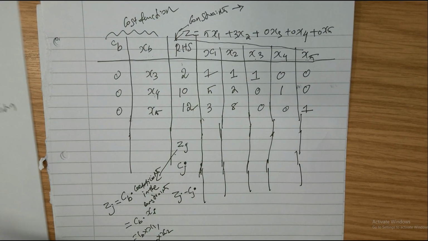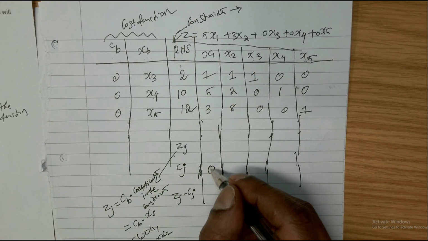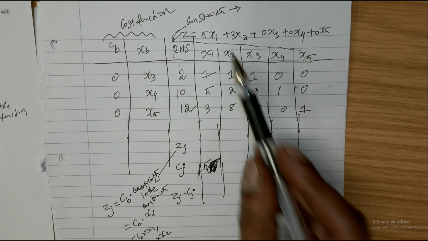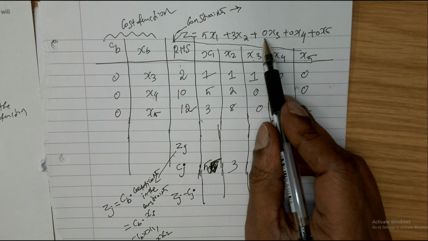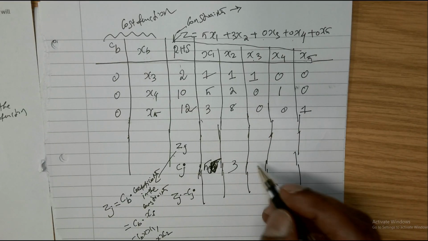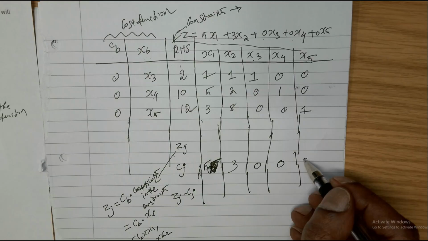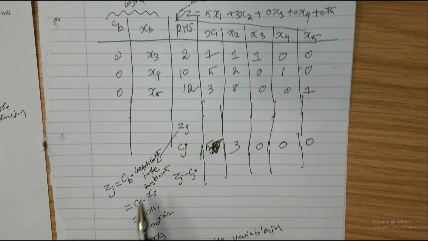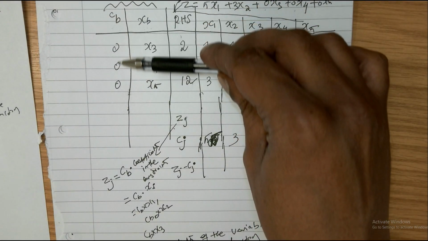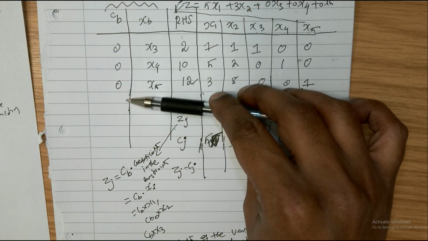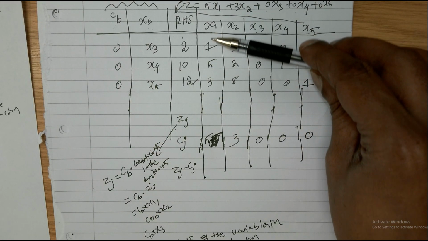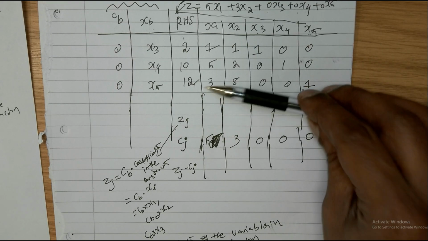So coefficients are, oh sorry, not 0, 5, 5, and then x2 is 3. The coefficients of x3, x4, and x5 in the cost function are 0, 0, and 0. And Zj is something I said, coefficient Cb, isn't it? The coefficients of the basic variables in the cost function multiplied by the coefficients in each variable. Yeah? So how do you do that?